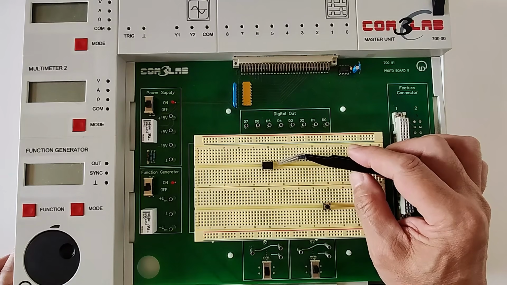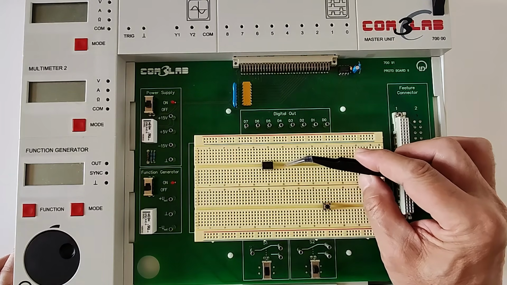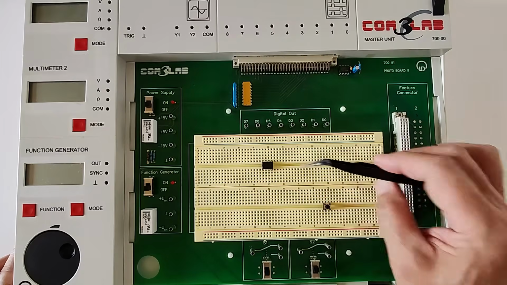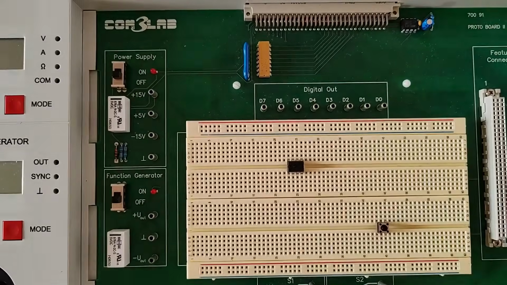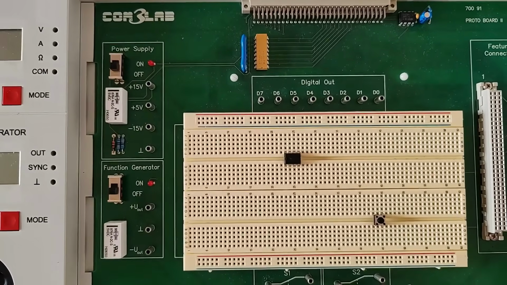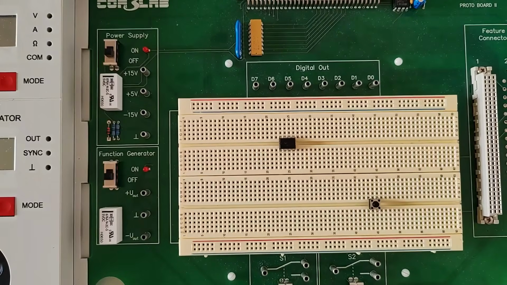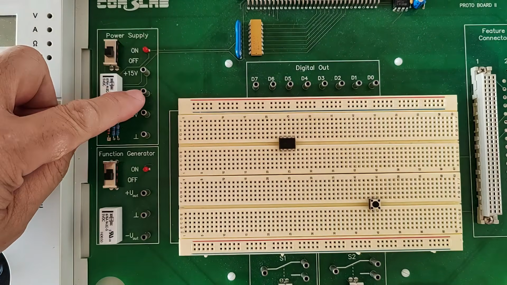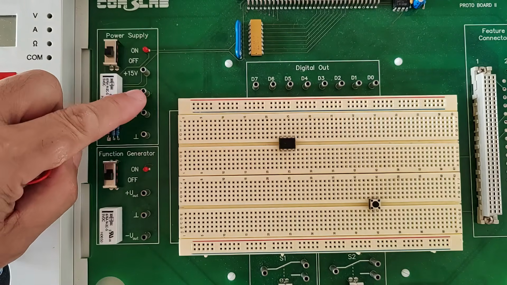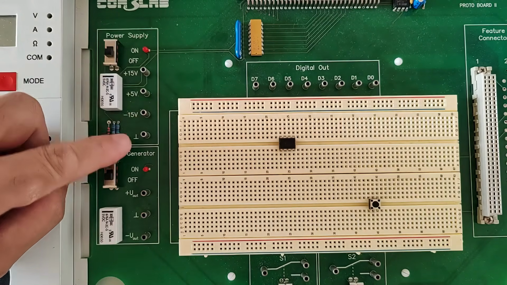Now, just like what I did with the astable multivibrator circuit, what I'm going to do first is let me first establish the positive 5-volt power rail and the ground power rail in our circuit. And just like in the previous video, we utilize the 5-volt fixed supply here. So I have the 5-volt here and the ground here.